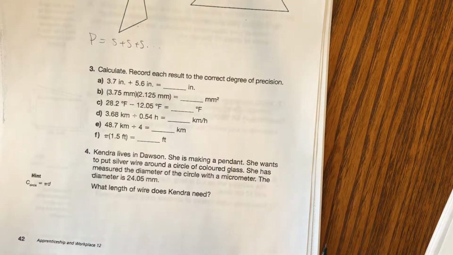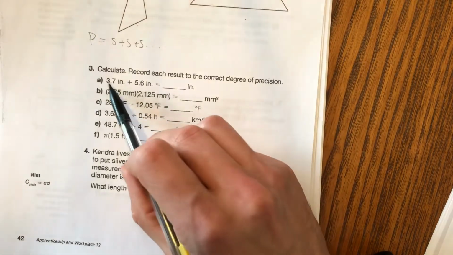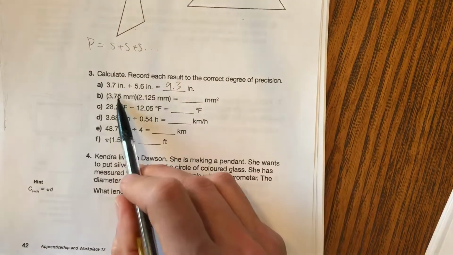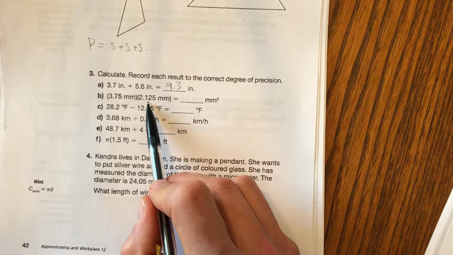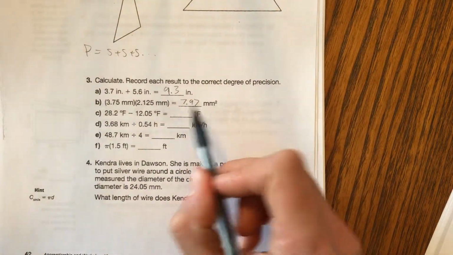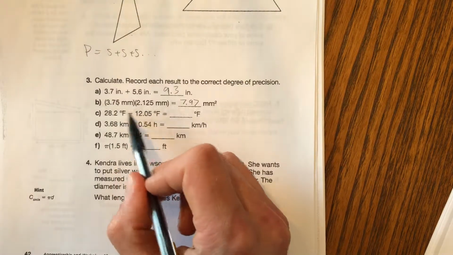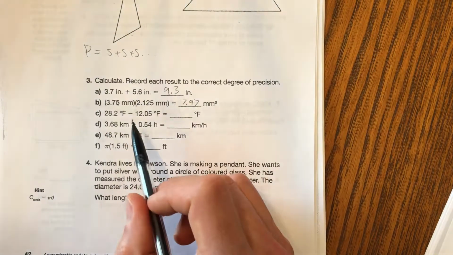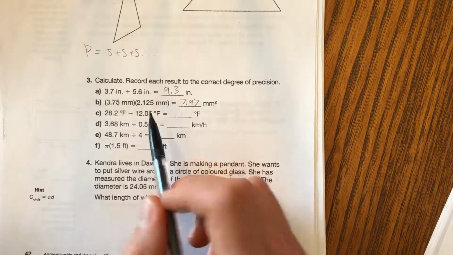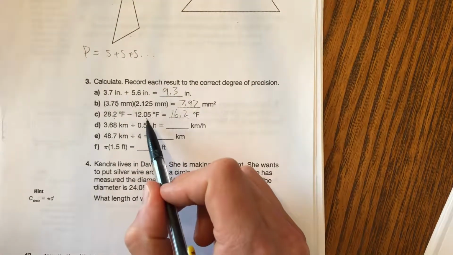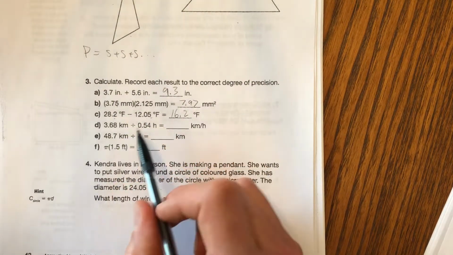3, calculate, record each result to the correct degree of precision. That plus that is 9.3. We're leaving it as 9.3. This plus this is 7.97. We're going to leave it to 2 decimal places because we don't have the third one. This minus this, we get 16.2. Again, leave it to this decimal place because we don't have hundredths in both.